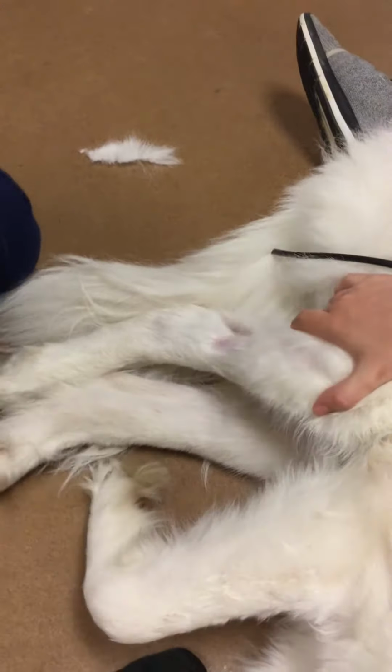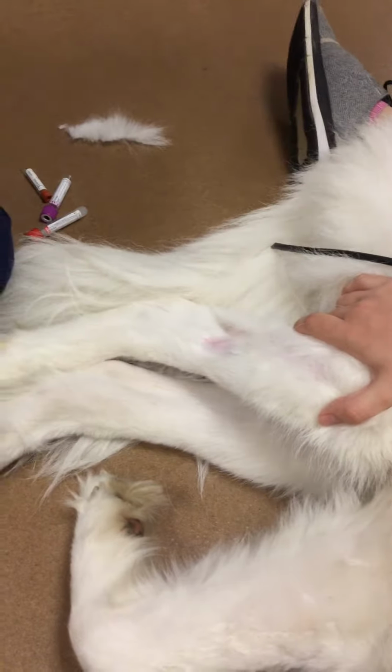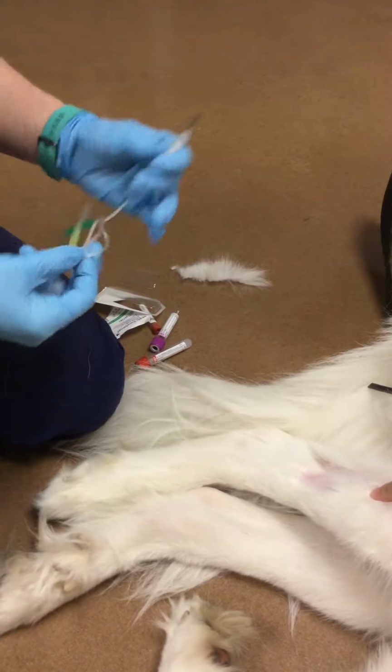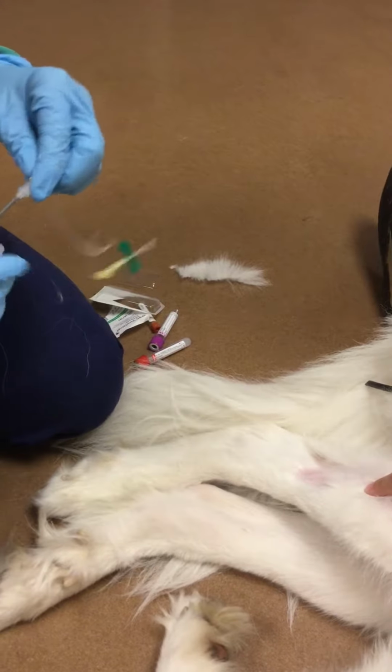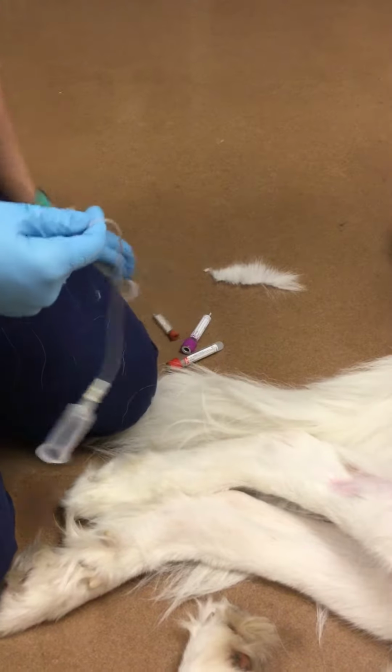And I'm going to use a vacutainer. So this part connects to here. My tubes are right here.